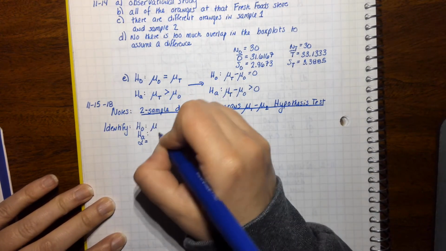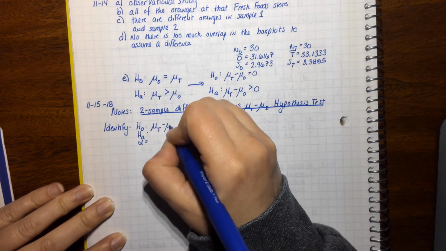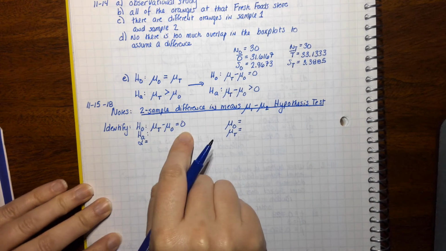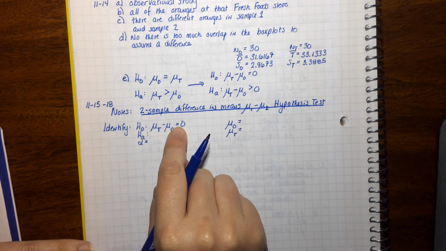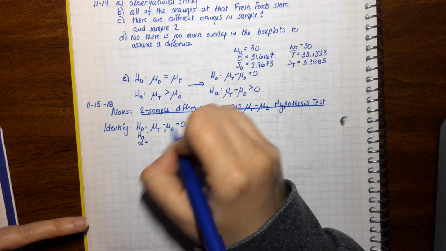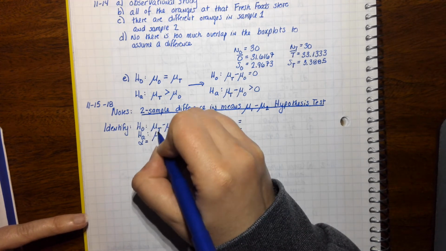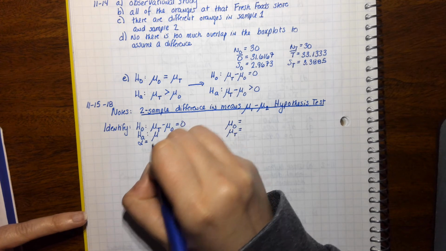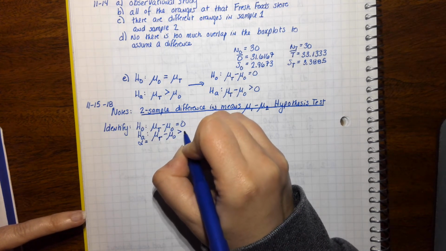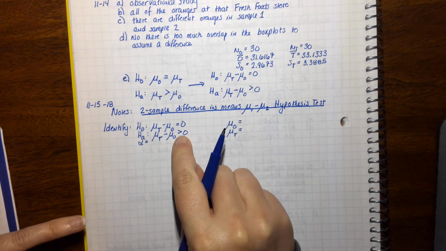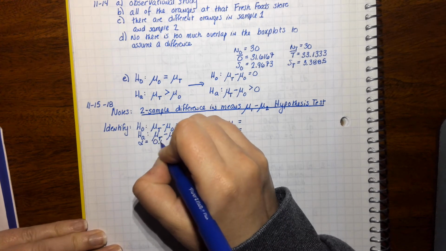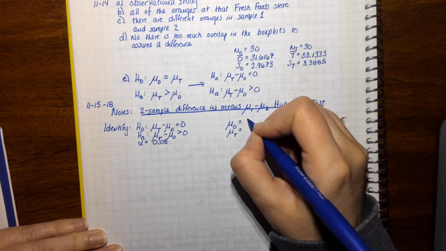So mu T minus mu O equals 0. For these, it's really great. The null hypothesis is always the same. It's equals 0 every time, because you just want to know if there's a difference or not. So you're saying there's no difference here, and then the alternative is greater than 0. This you need to figure out from the context, which if you remember from chapter 8 was kind of tricky. Alpha is 0.05.